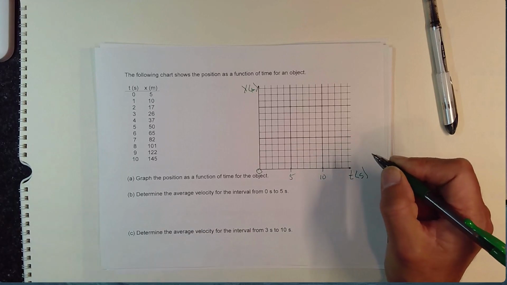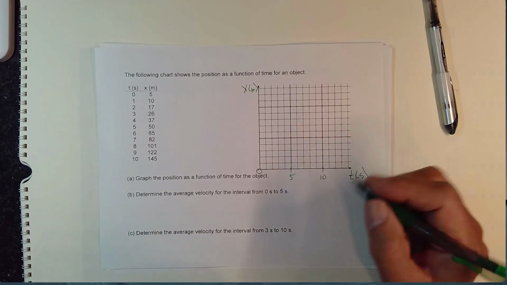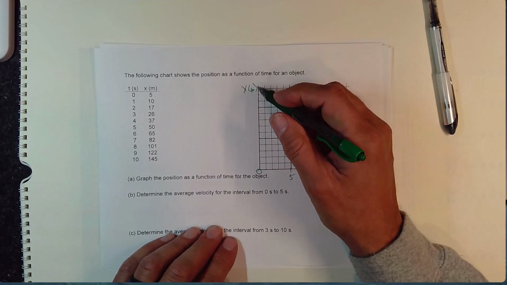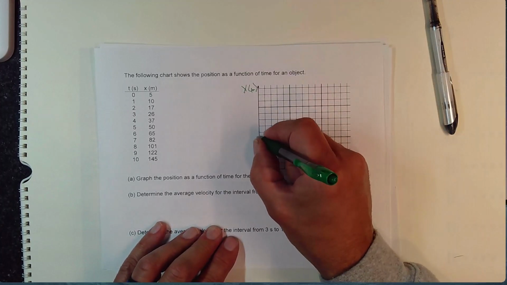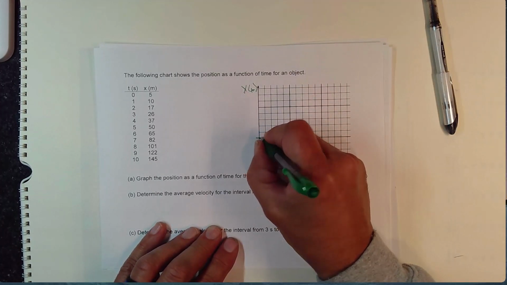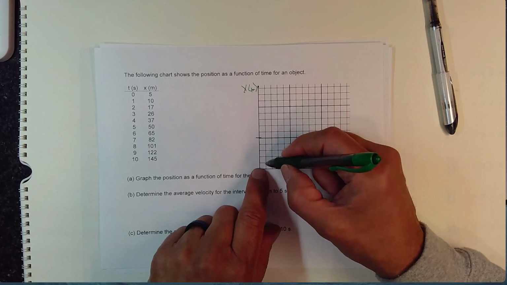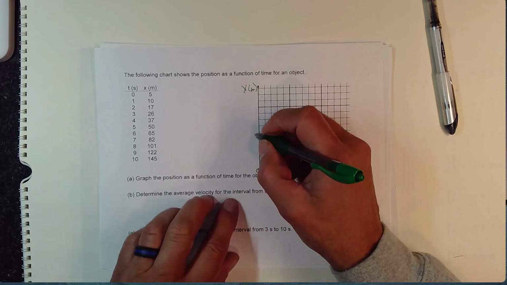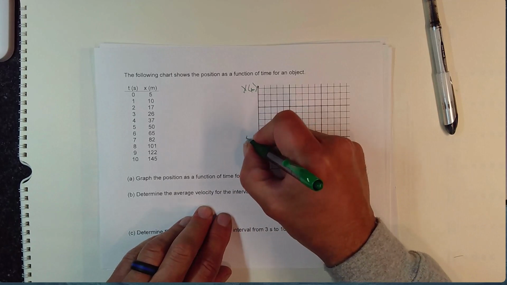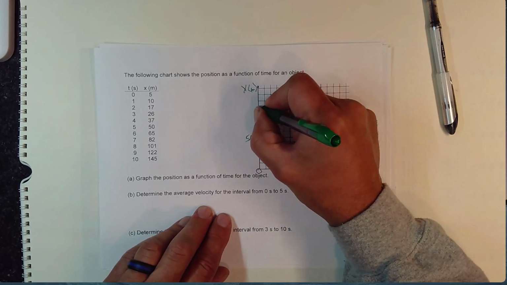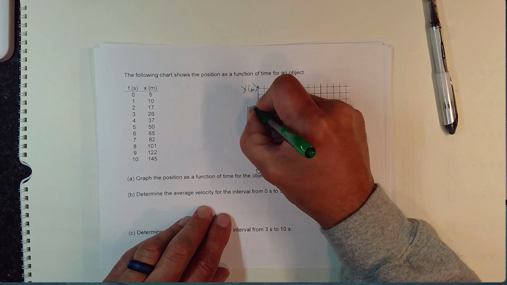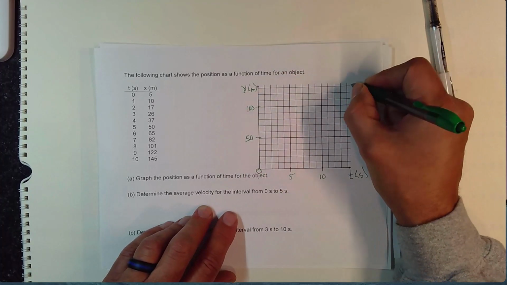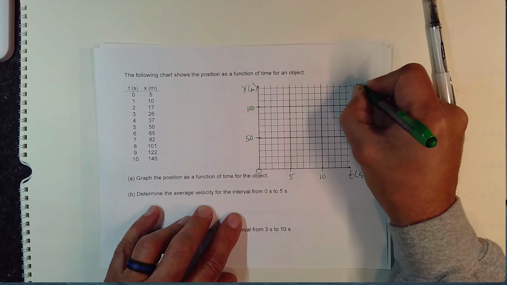That part's easy. But those meters end up being the position. I'm going to have to do something drastic. I want to stay with a linear scale. This time I'm going to let each little jump on here be 10 meters. And so this would be 50 meters. This would be 100 meters. And I can get all the way up to 130 here.